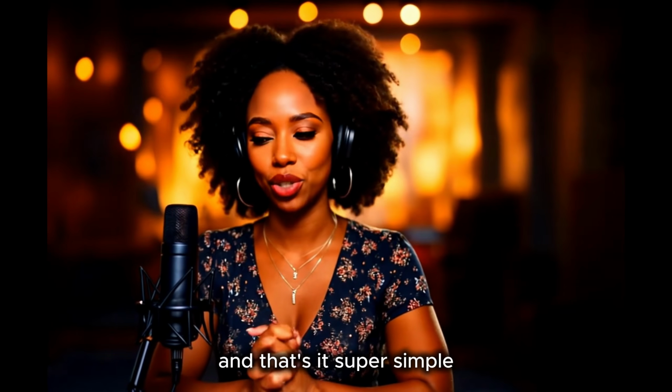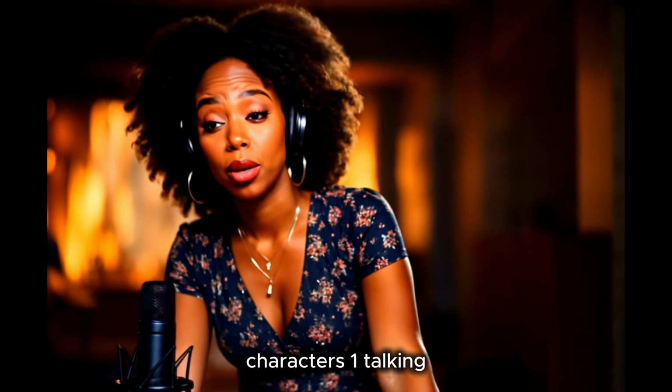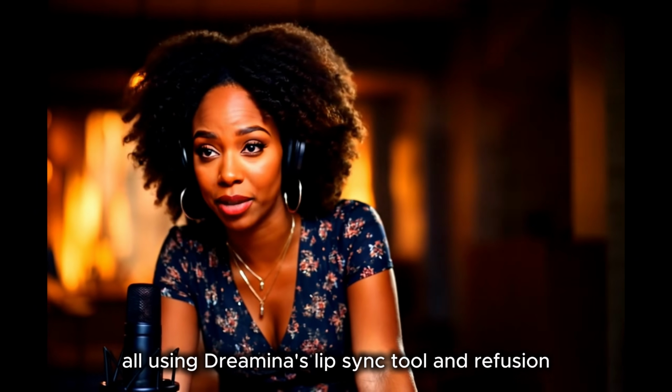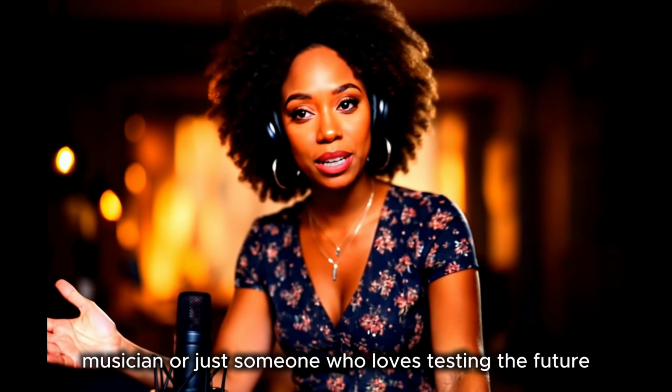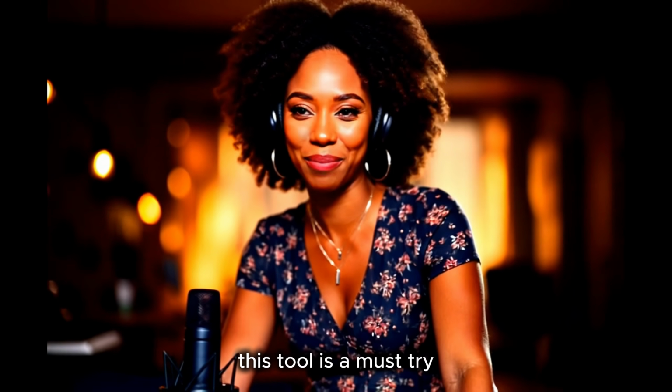And that's it. Super simple. You just saw how I created 3 different AI characters, 1 talking, 2 singing, all using Dreamina's lip sync tool and Riffusion for the music. If you're a content creator, musician, or just someone who loves testing the future, this tool is a must-try.